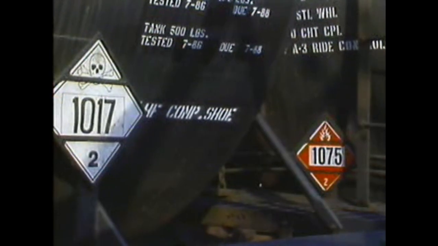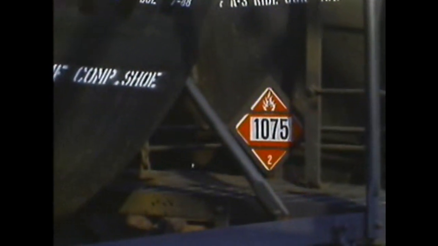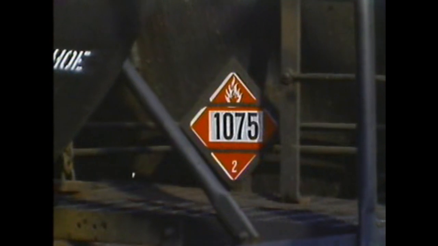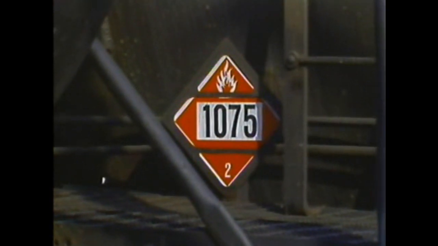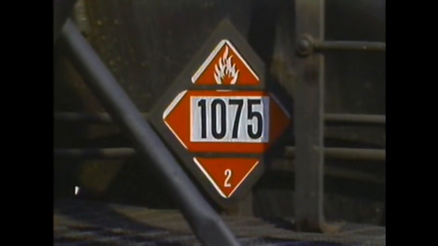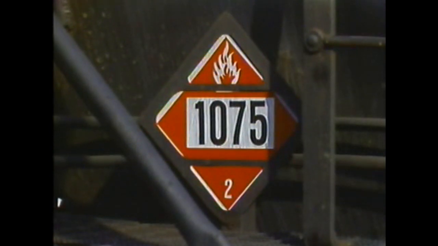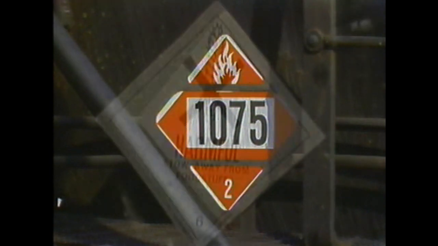In addition to labels, placards are used to identify materials. They're found on the outside of trucks and other vehicles that are carrying hazardous materials. Many placards like these contain pictographs, and they often include a 4-digit number rather than a name. This number is a United Nations identification code for the material being shipped.